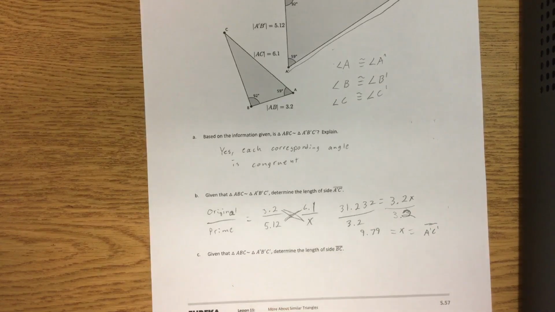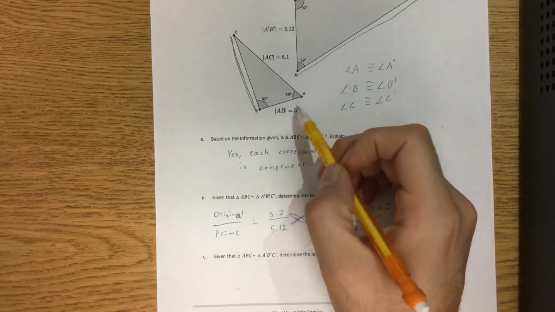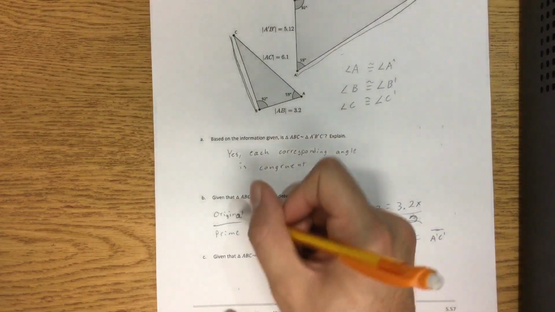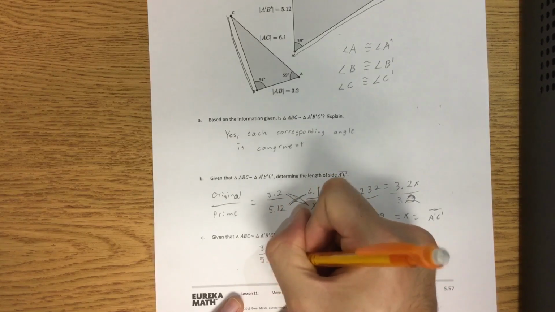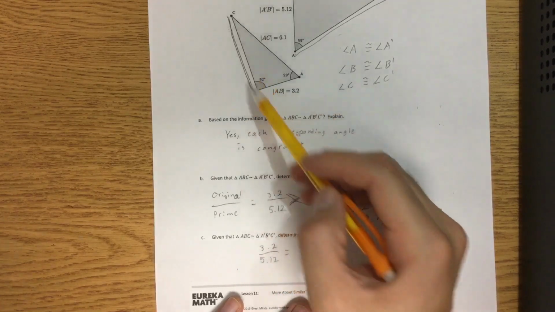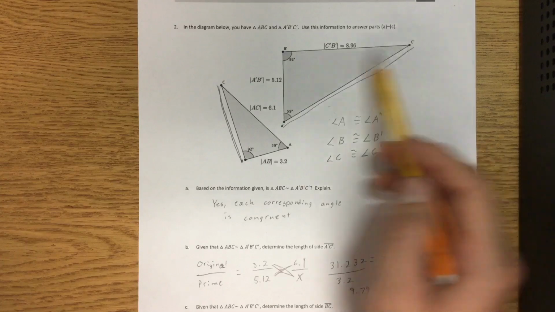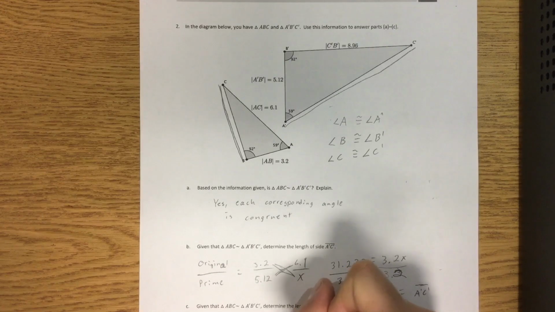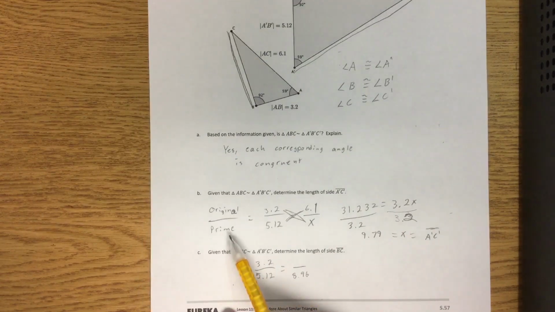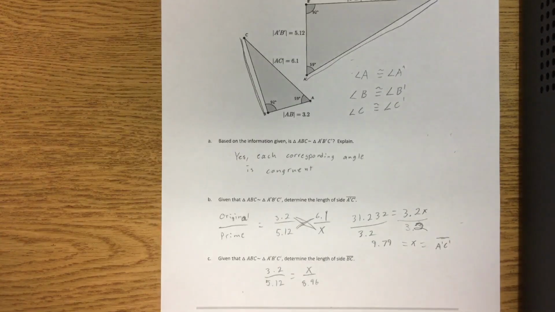Okay, and the last one here, determine the length of BC. So right now we're trying to find this one right here. So again, we'll use AB. So we'll do the original divided by prime. So 3.2 over 5.12 equals. Okay, now on this one, we're trying to find it on the original. So we need to look at our prime. So CB is right here, and we get 8.96. Again, it's a prime value, so we're going to put it on the bottom. Then we'll put x, which we're trying to find, on the top.